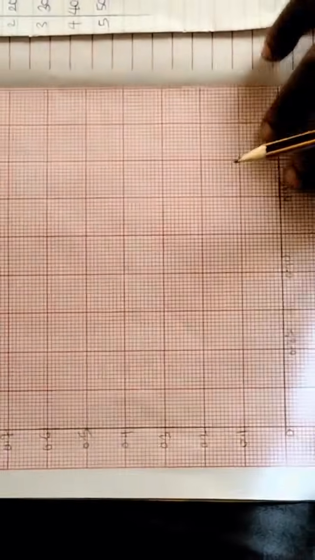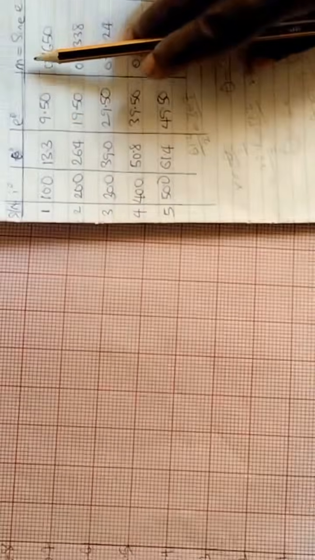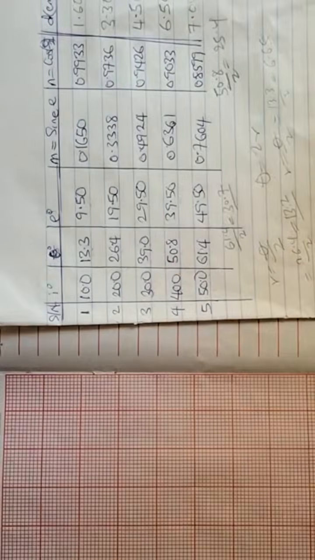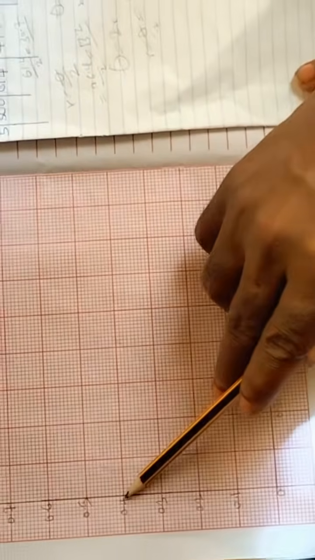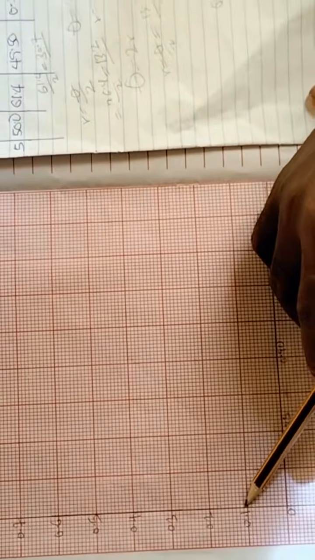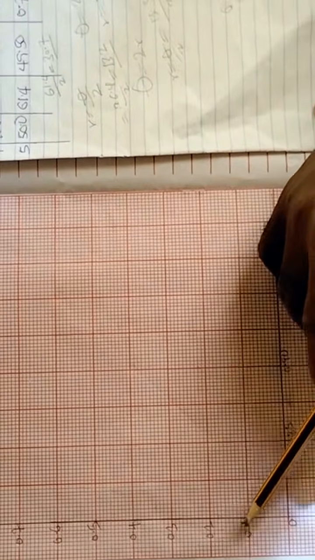So we want to plot our graph now. We are plotting a graph of M, that is sine E, on the vertical axis, against N, that is cos theta over 2, on the horizontal axis. So look at the scale that we choose. The higher value of M is 0.7604. The least value is 0.1650. So we'll have to choose 0.1 each bus: 0.1, 0.2, 0.3, 0.4. That means each bus to 0.1 unit, or 2 cm to 0.1 unit.